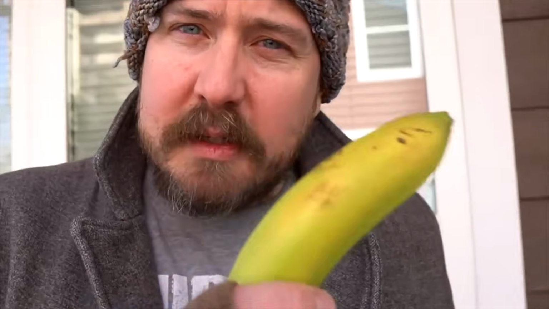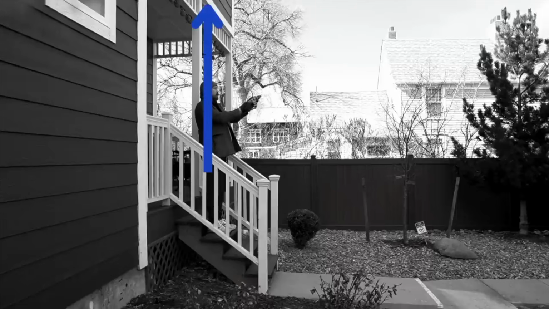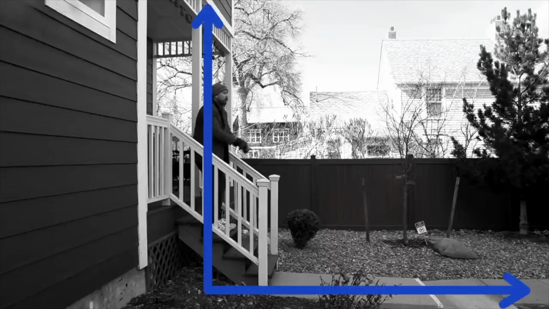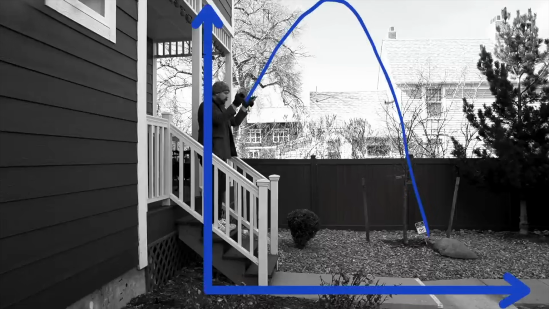I'm about to throw this banana off of my porch, not just because it's icky, but also because it's going to improve your SAT math score. If you stick a graph over me and you watch me throw the banana, you're going to see that we create a parabola. And we can mark all of the important points on that parabola.